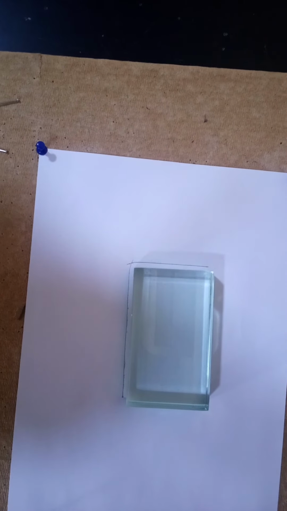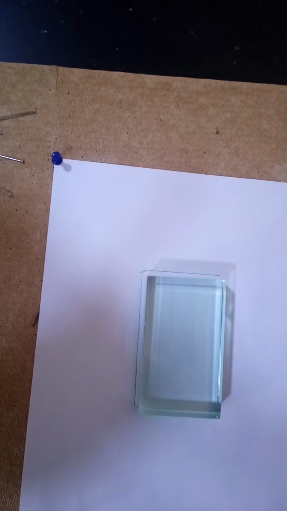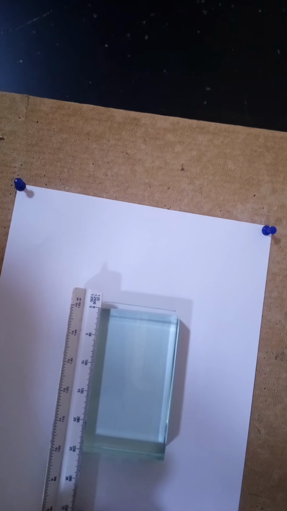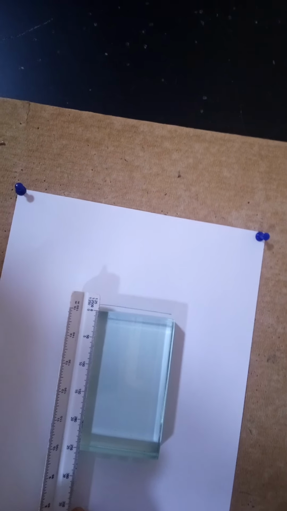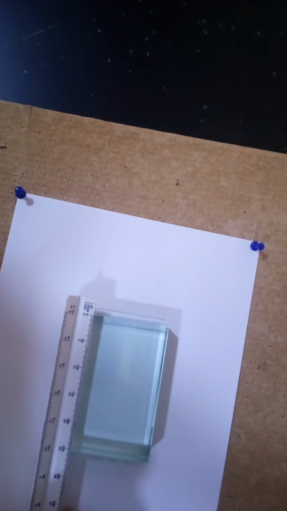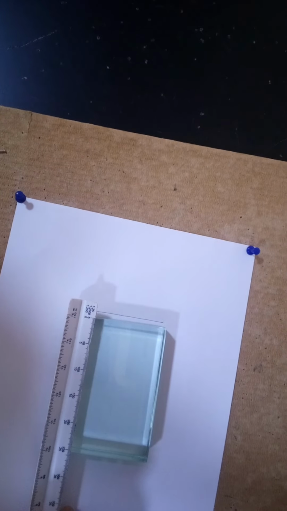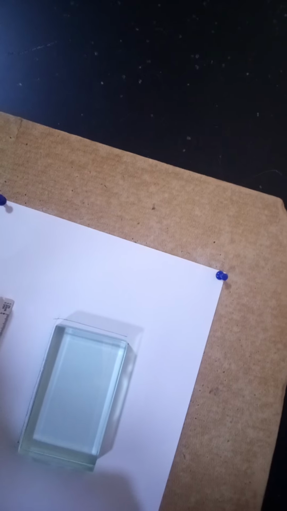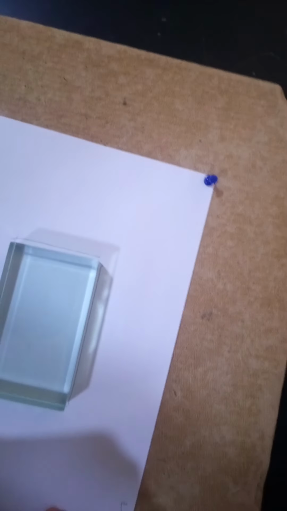Remember, the examiner might ask you to measure the width of the rectangular block. The length of the rectangular block I'm using is 25.5 cm. I will note it down in case it's required.